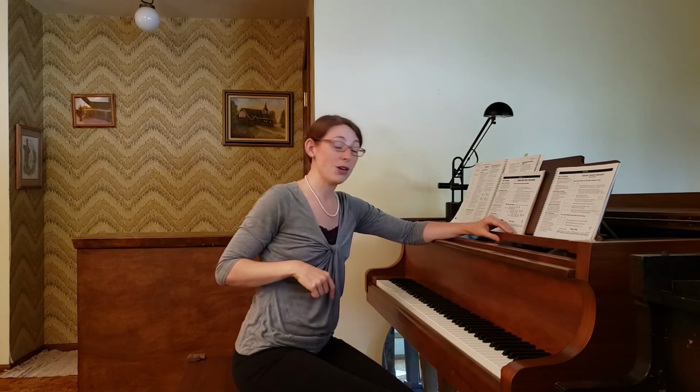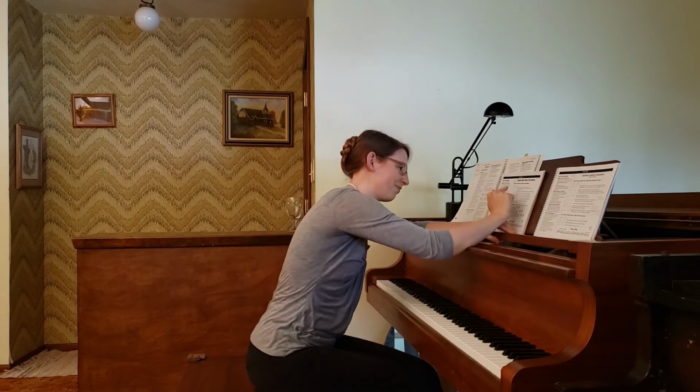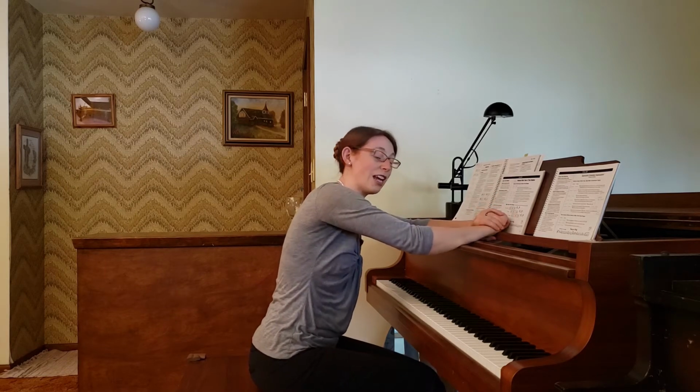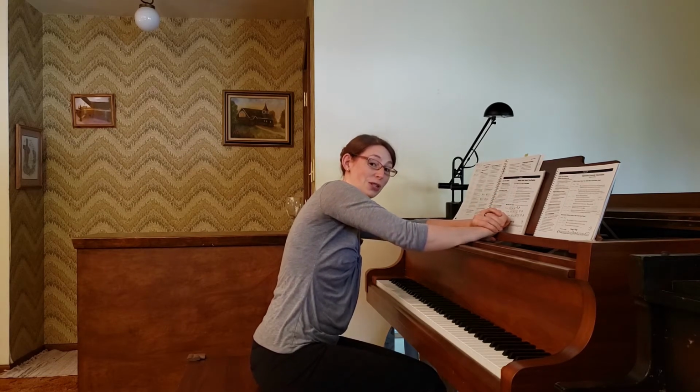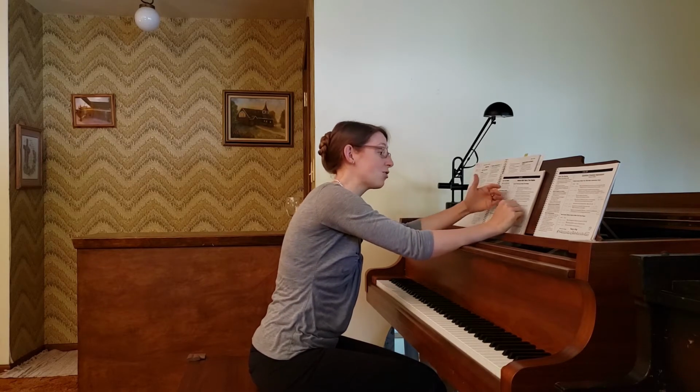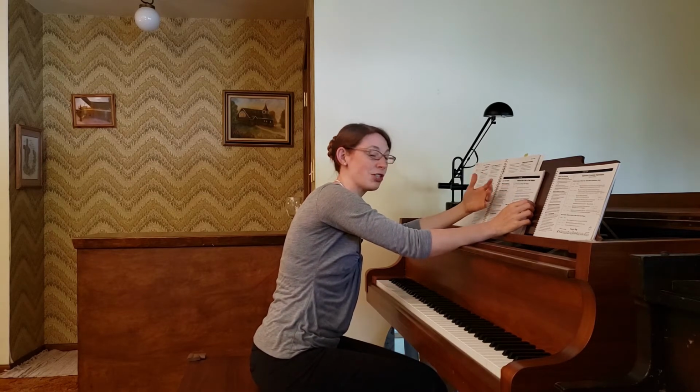So if we're doing do, mi, so, the root is do. The middle tone is the third. If we're doing do, mi, so, the third is mi. The top tone is the fifth. If we have do, mi, so, the fifth is so. Do is the root, mi is the third, so is the fifth. The sound of a triad changes when different tones are on the bottom. A triad with the root on the bottom is named root position.